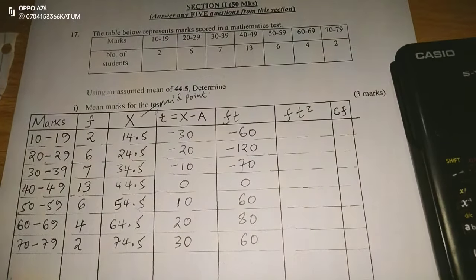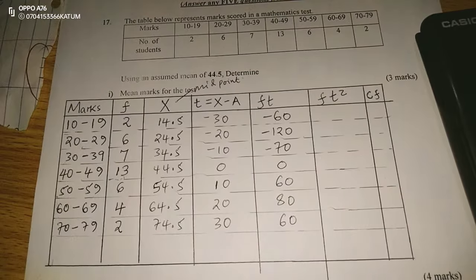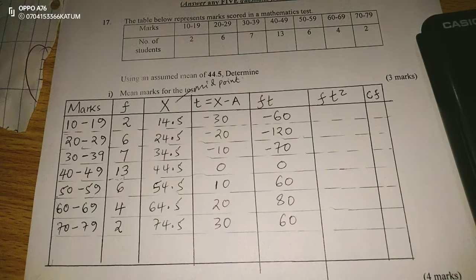So those are the products of each frequency and the deviations of the midpoints from the assumed mean.